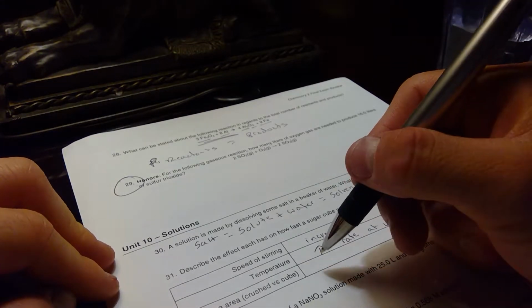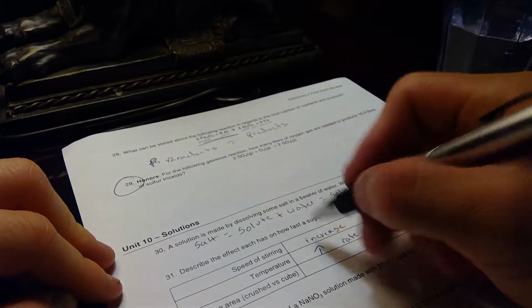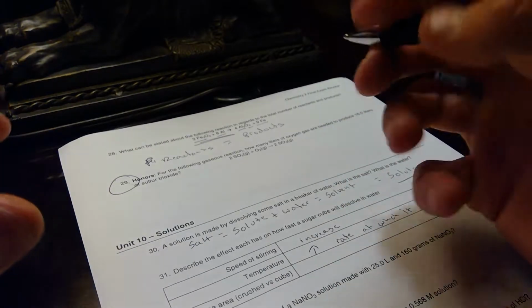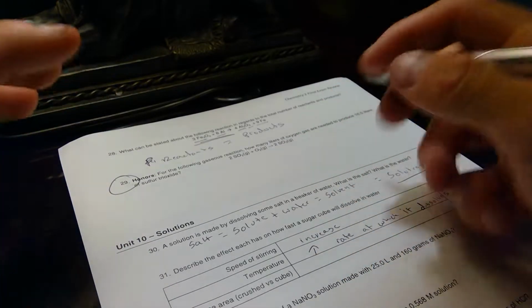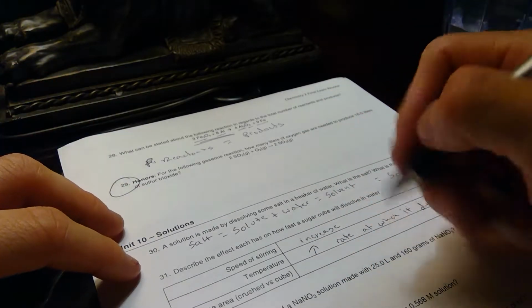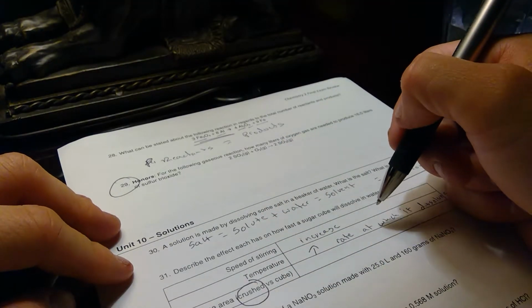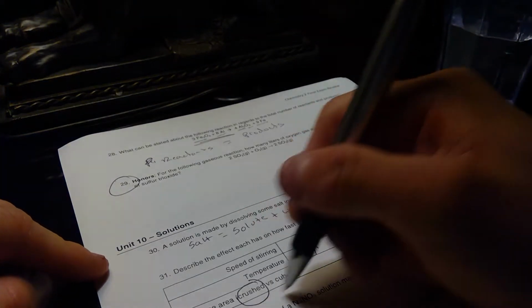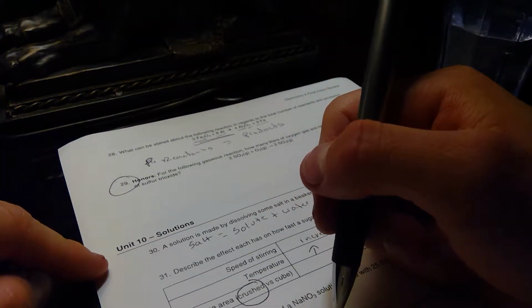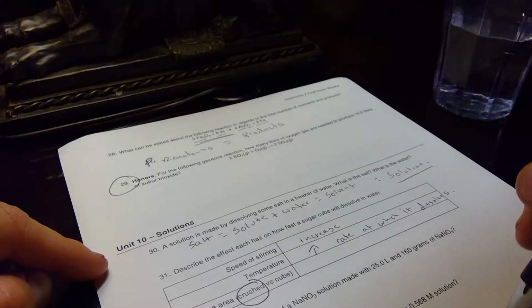All right. Surface area, crushed versus cube. If you have a crushed ice cube, you have more surface area, you have more pieces being exposed, and so therefore that will increase. So a crushed cube will dissolve faster than a whole cube. And then I will actually explain this one in great detail by doing one of my magnificent drawings on the whiteboard, or perhaps even the window.